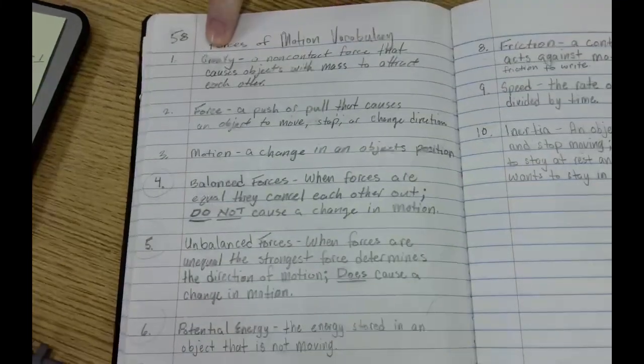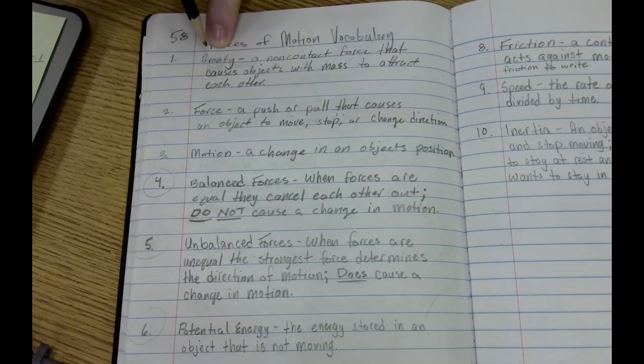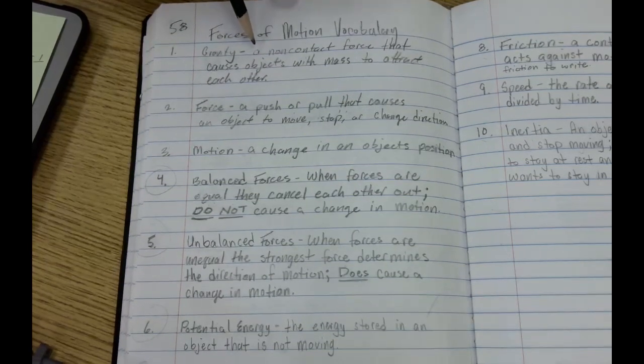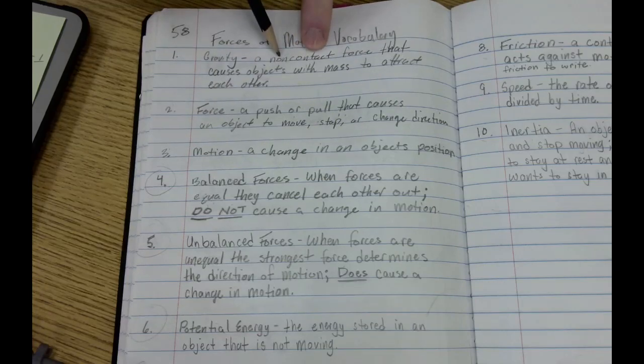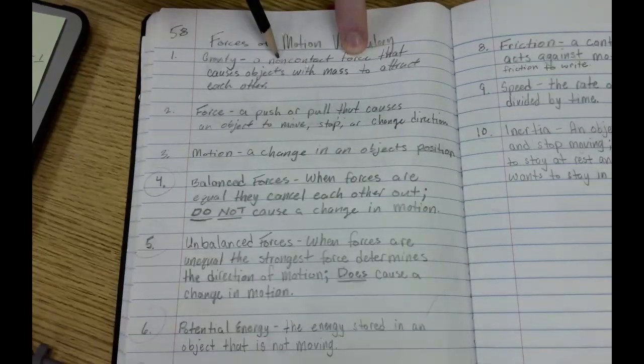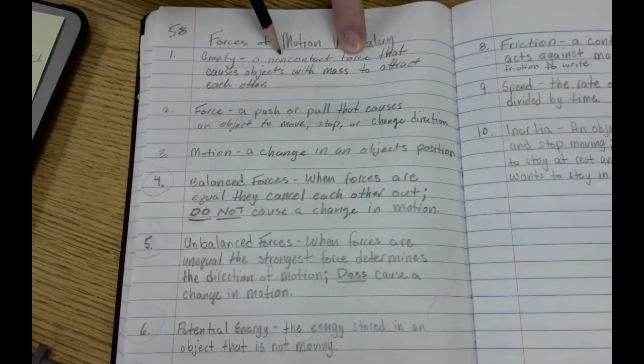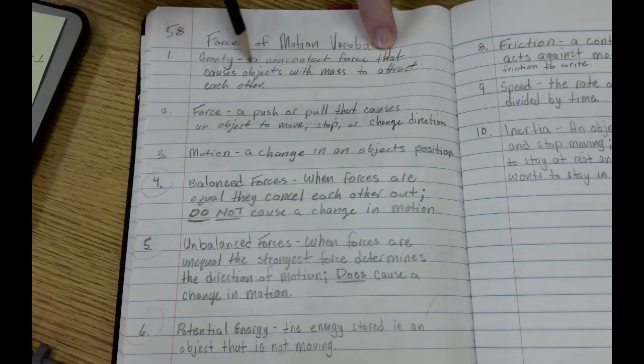First one we have here is gravity, right? We all know what gravity is. We experience it every day. It's what keeps us from floating off in space. The important thing to know is that gravity is a non-contact force. All right, so gravity is a non-contact force that causes objects with mass to attract each other.